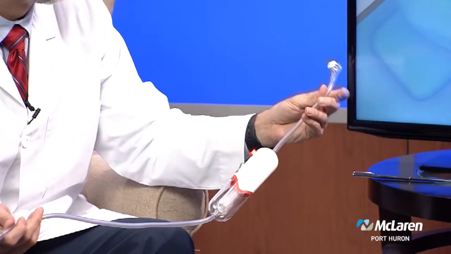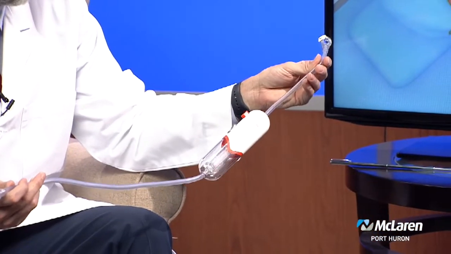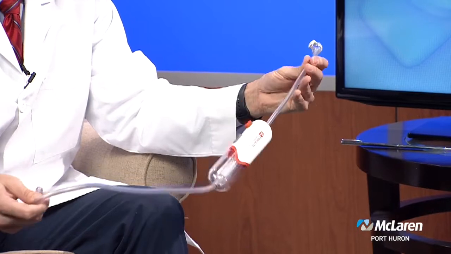So as you can see here, this is our neuroprotection device. This goes on the outside of the body like this, and this hooks into that sheath that we showed on the video, and then this one hooks into the groin.